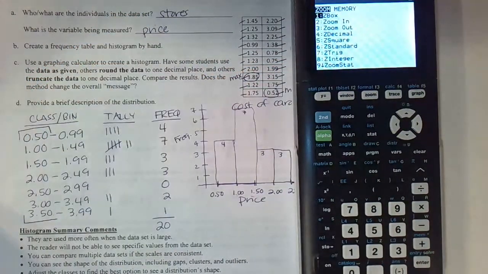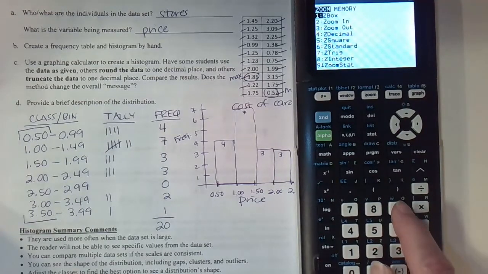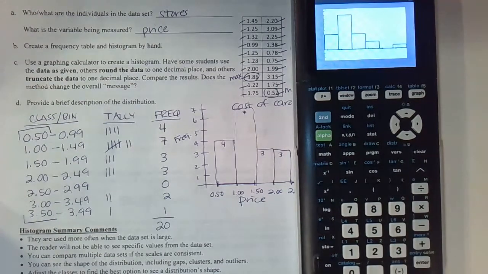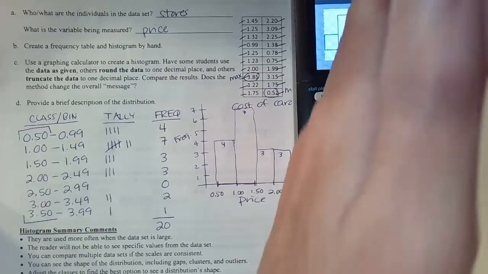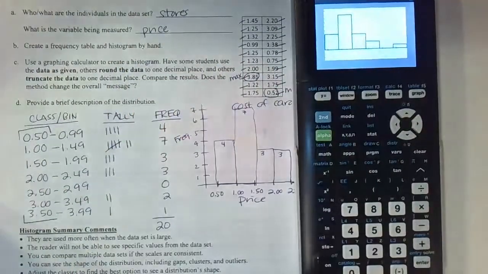So what the calculator does now, when you do zoom stat, it knows to look at the numbers in your list, and it's going to choose a scale that fits your data. And there's your histogram right there. Now, here's the thing. People are like, oh my gosh, it's so easy. Why did you make us graph it by hand? Well, if you had to draw a histogram on the AP exam, you will have your calculator, but then you're going to have to know how to copy that onto your paper.